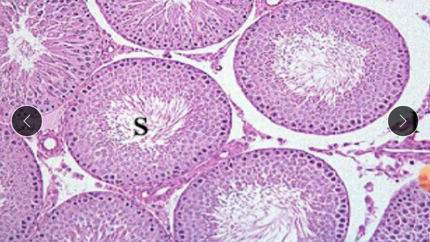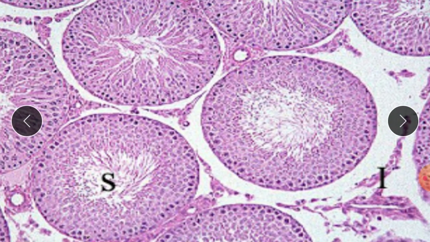This tubule is lined by germinal epithelium. Germinal epithelium produces spermatogonia. Spermatogonia undergo first mitotic division, later on meiotic cell division. At the end of meiotic cell division, sperms are produced.